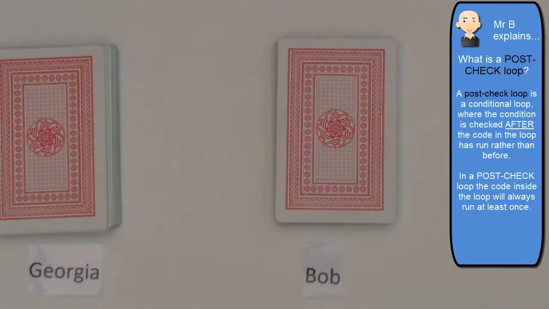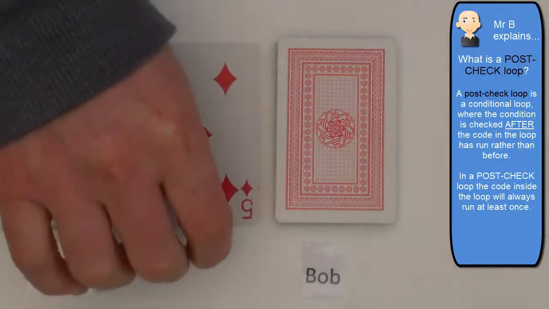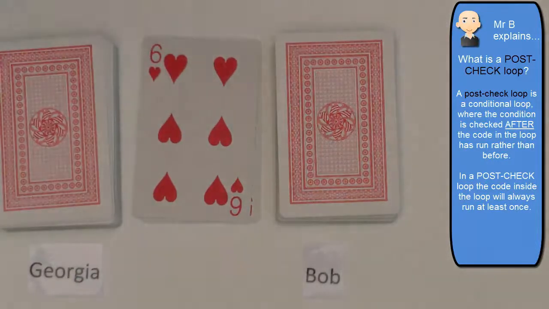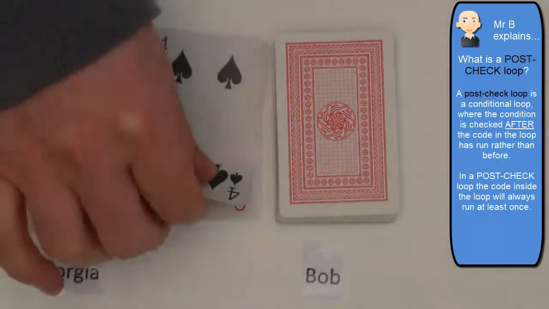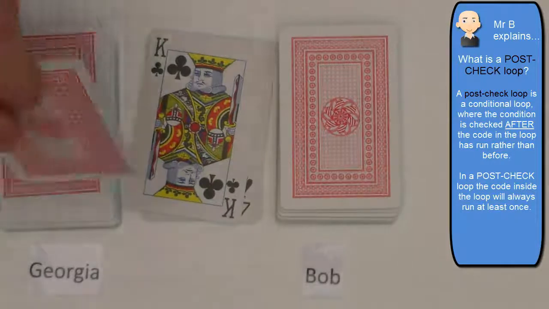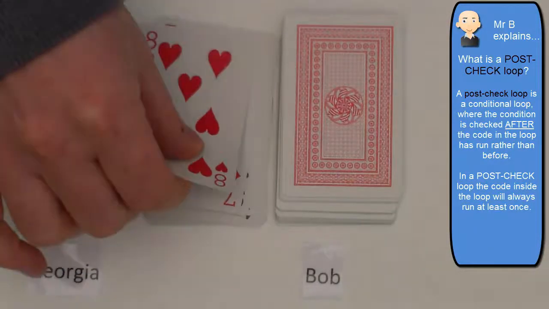Now the thing with a post-check loop, and this is the key difference, is that the loop will always happen once before the condition is checked. So in this case, the two instructions, which are Georgia needs to put down a card and Bob needs to put down a card, are going to continue happening. And at each point then we check whether the two cards actually match each other.